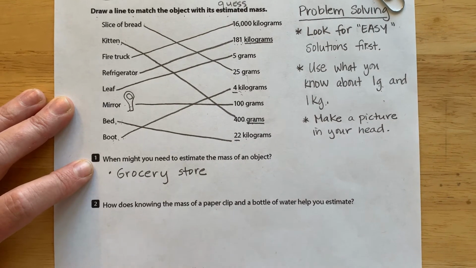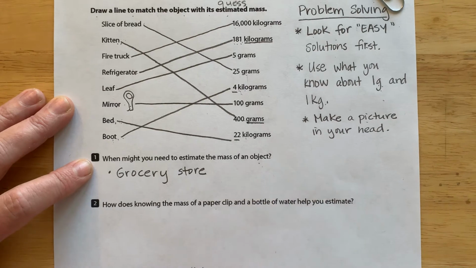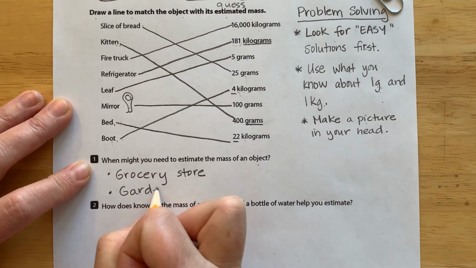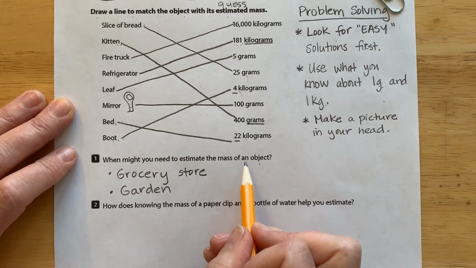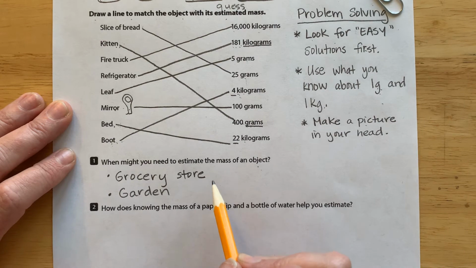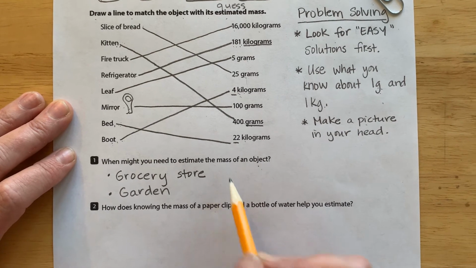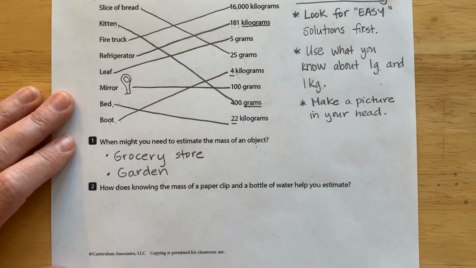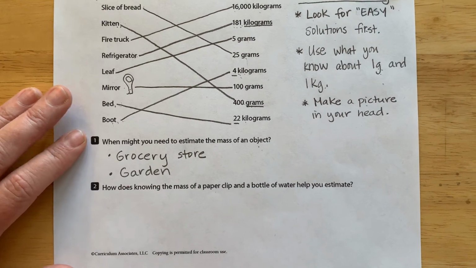Also, when I work in my garden, I need to be able to estimate the mass of an object to see if I would be able to move it. Because if you have to move a really big rock and it's got a large mass, I'm probably going to need to get some help. If you come up with some other ones, go ahead and tell someone that's near you.